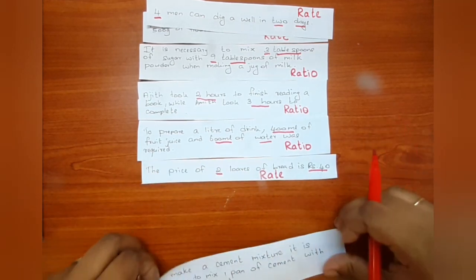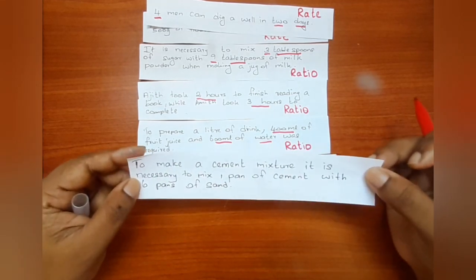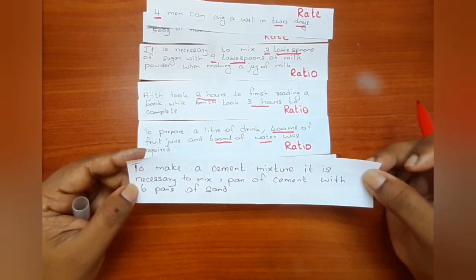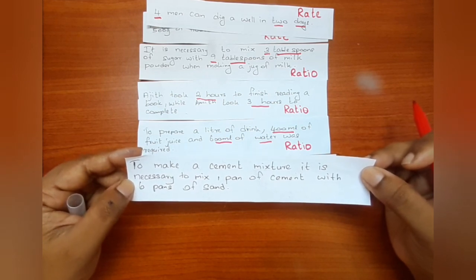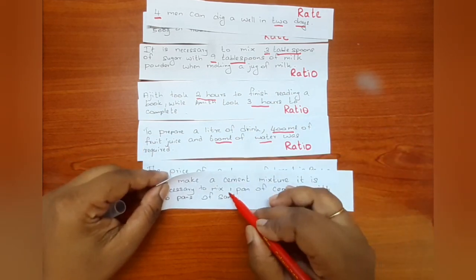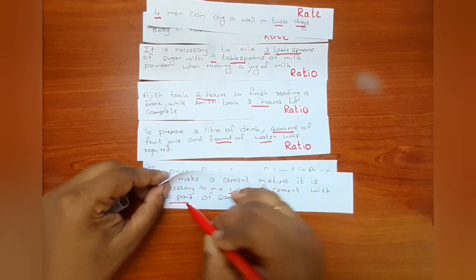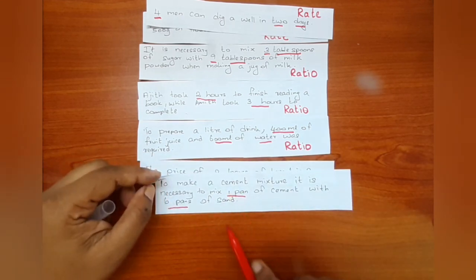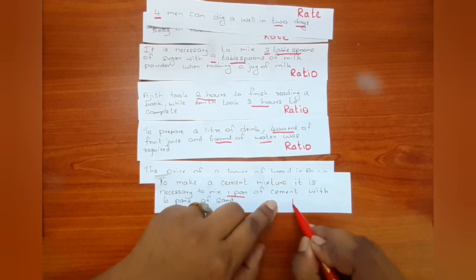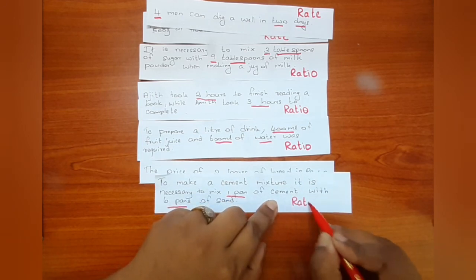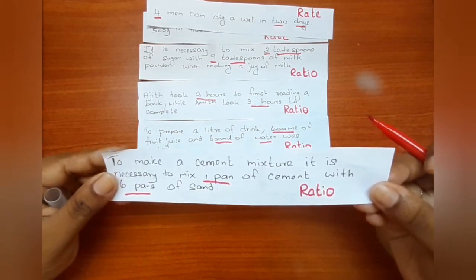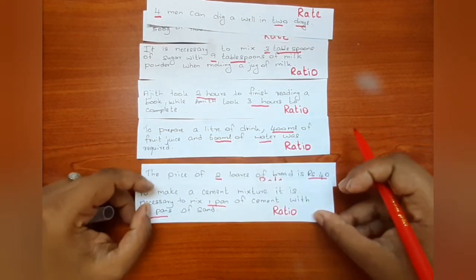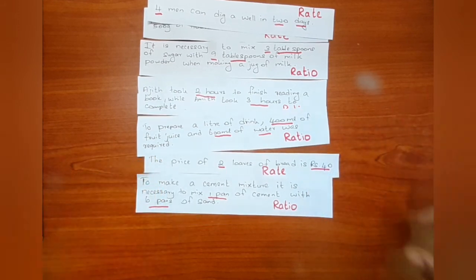Okay. Last one. To make a cement mixture, it is necessary to mix 1 pan of cement with 6 pans of sand. As they have given both in number of pans, 1 and 6, cement to sand, this is a comparison between two numerical values with the same unit. So they can be written as a ratio. So, that's all under this lesson.